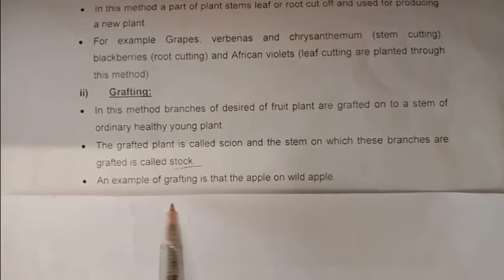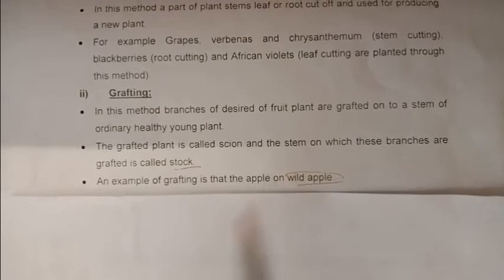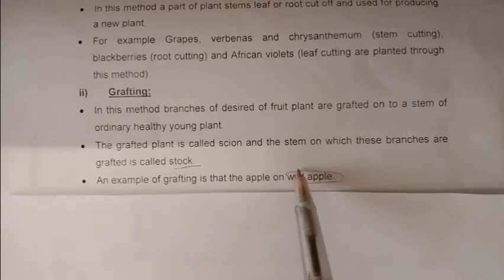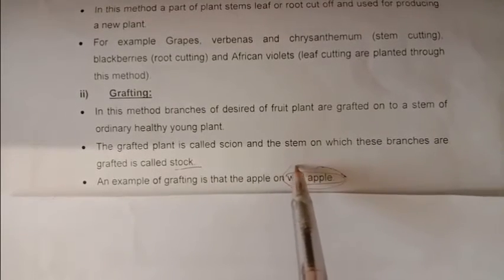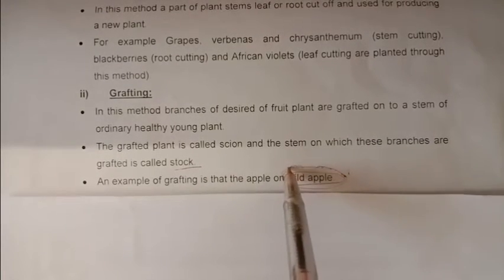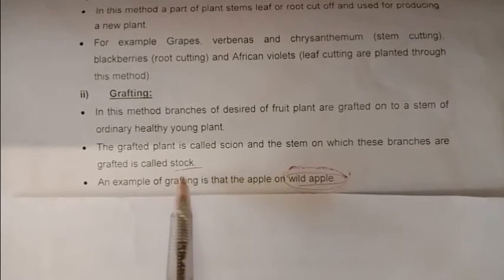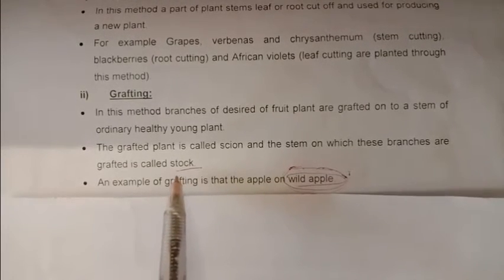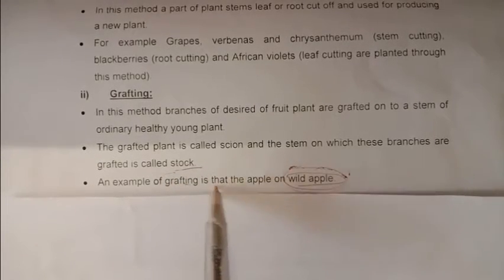An example of grafting is the apple on wild apple. So the recipient apple is called the wild apple, while the donor from which we cut and graft a shoot, this variety is called the grafted apple.